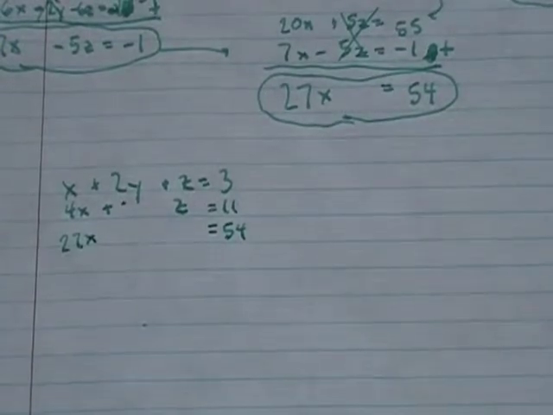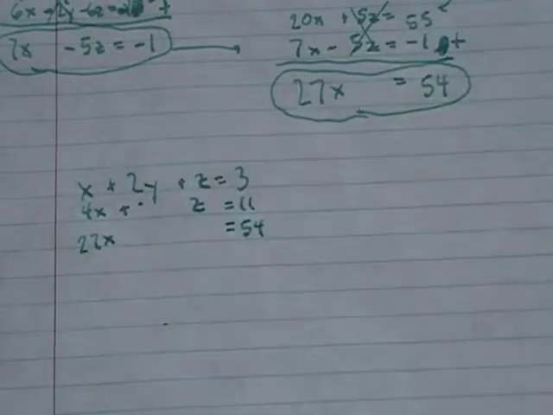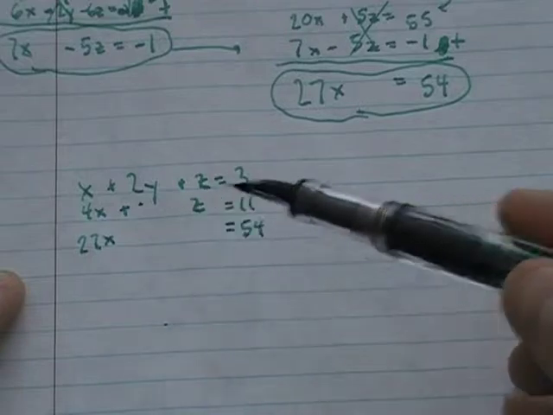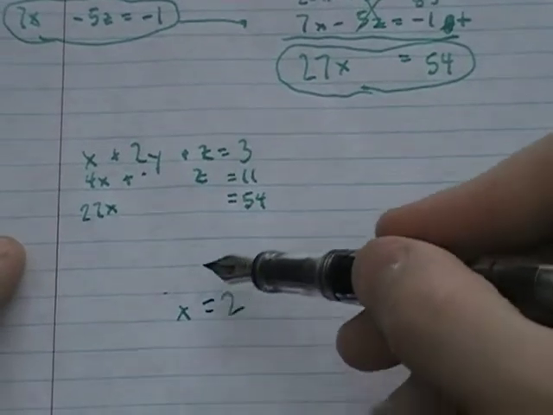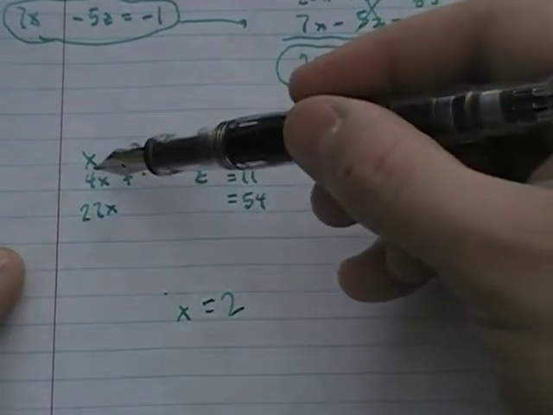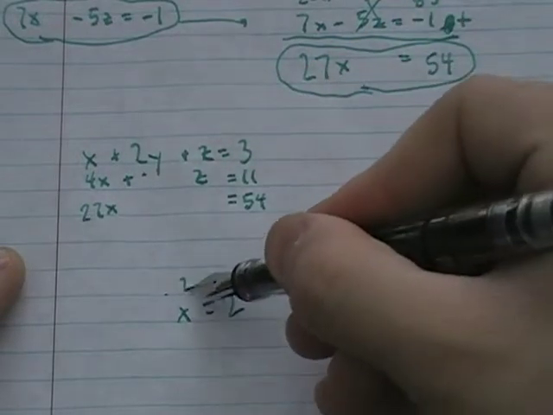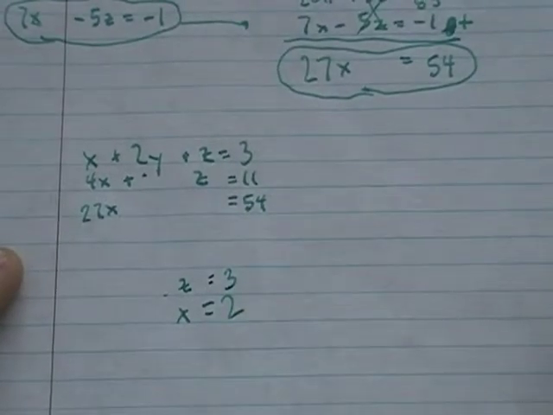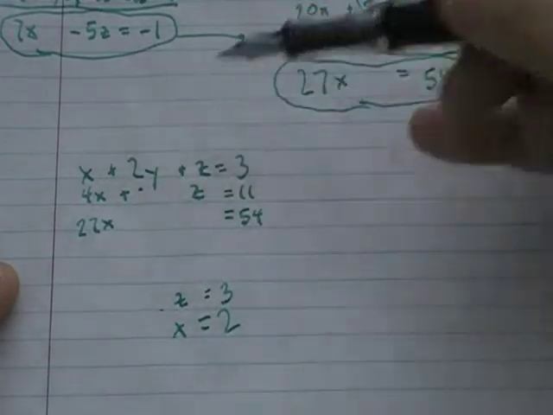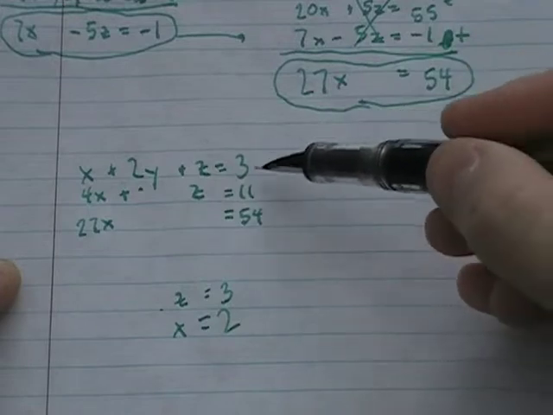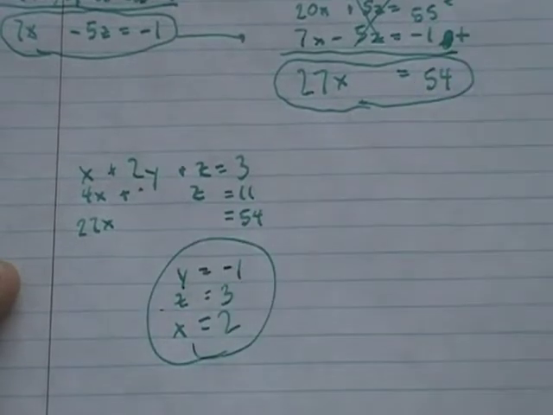Now, this is my triangular system, and of course if I take 54 and divide it by 27, what am I going to get? I'm going to get x equals 2. That's pretty simple. Well, if I plug in x equals 2, 4 times 2 makes 8. Subtract it from 11, what do you get? Z equals 3. And then of course if I've got 2 and 3, 2 plus 3 makes 5. Subtract that, you get negative 2, so you get y equals negative 1. Ta-da!